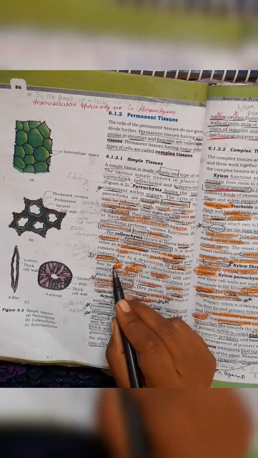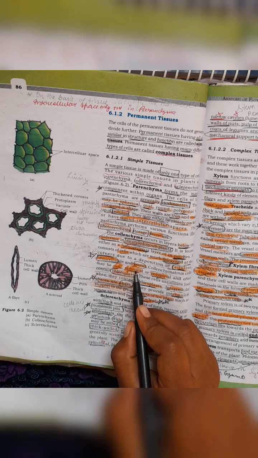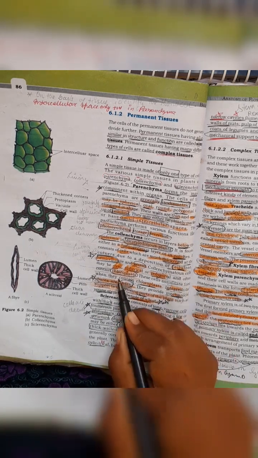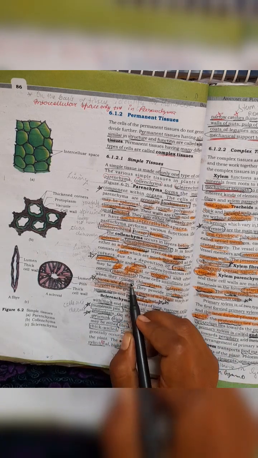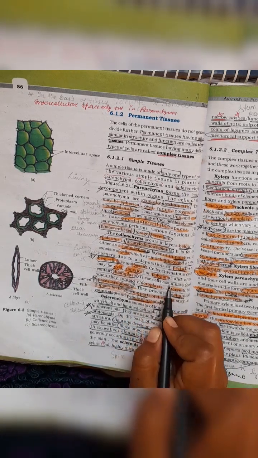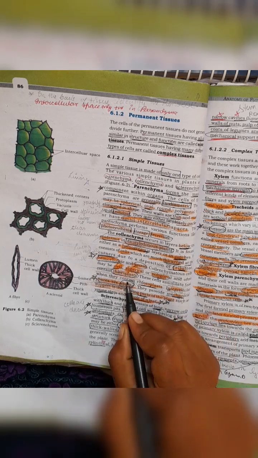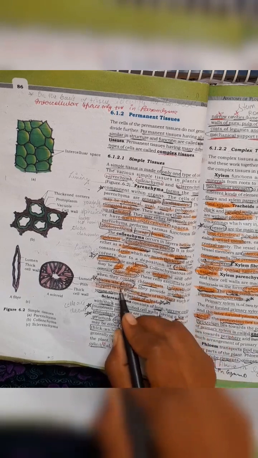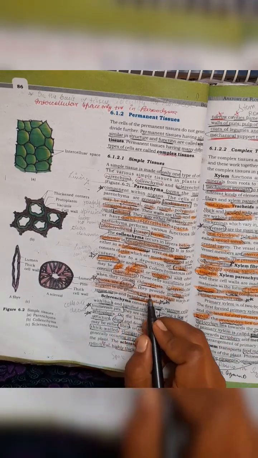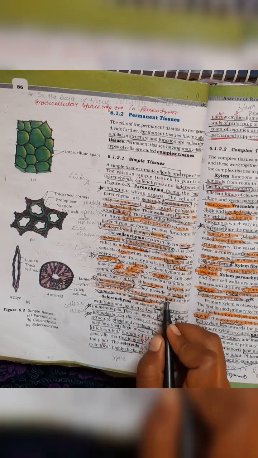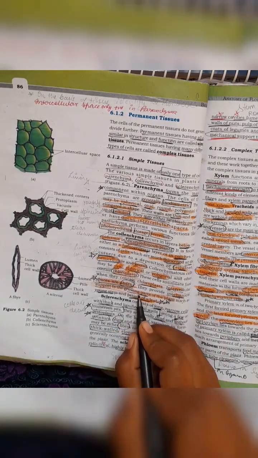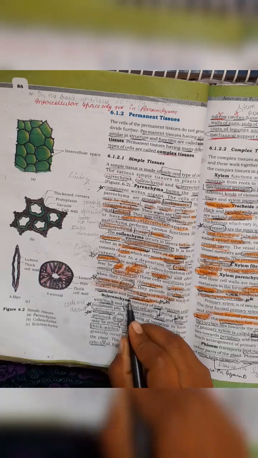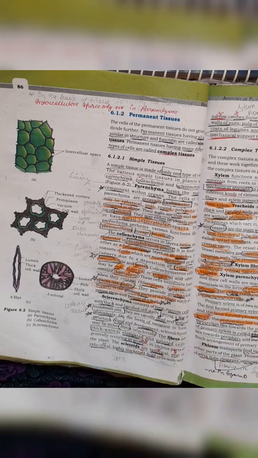Collenchymatous cells may be oval, spherical, or polygonal and often contain chloroplasts. These cells assimilate food when they contain chloroplasts. Intercellular spaces are absent. They provide mechanical support to the growing parts of the plant such as young stem and petiole of leaf.